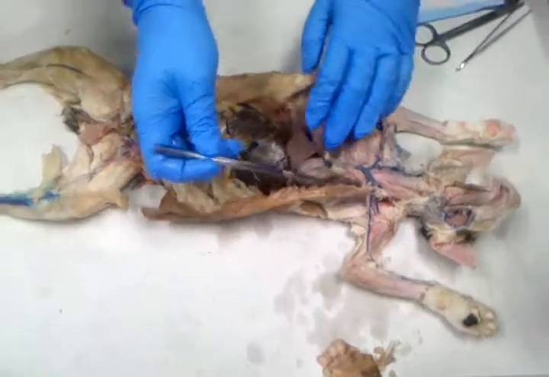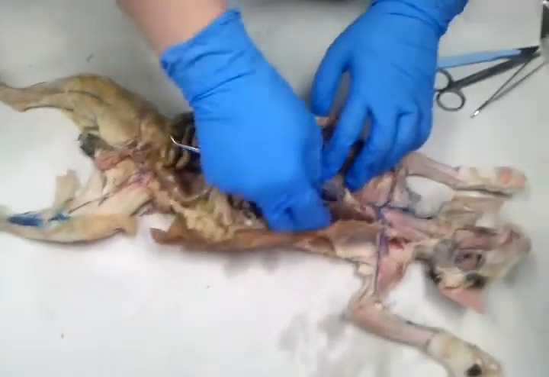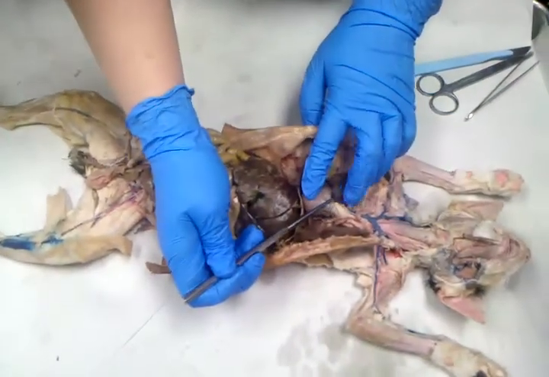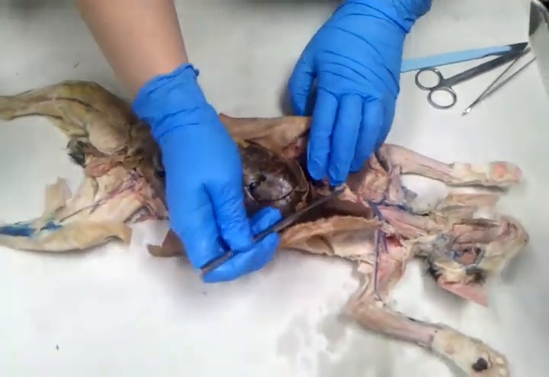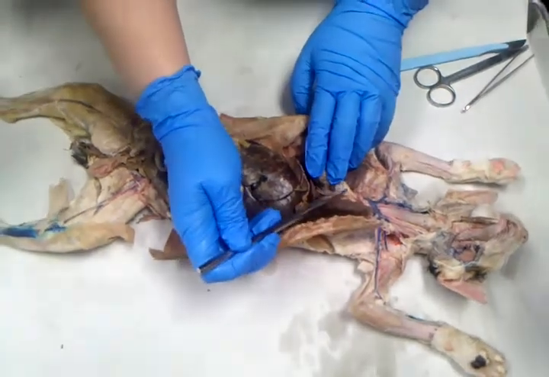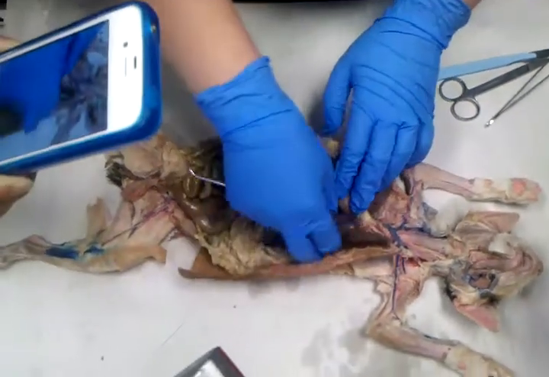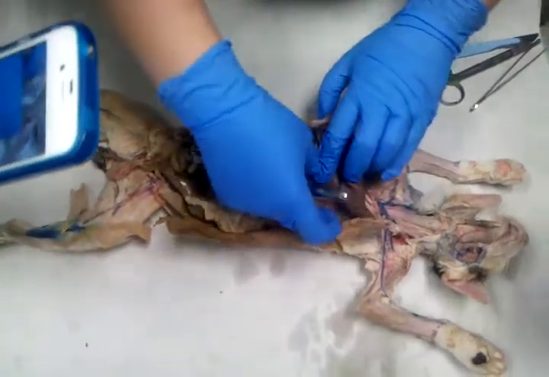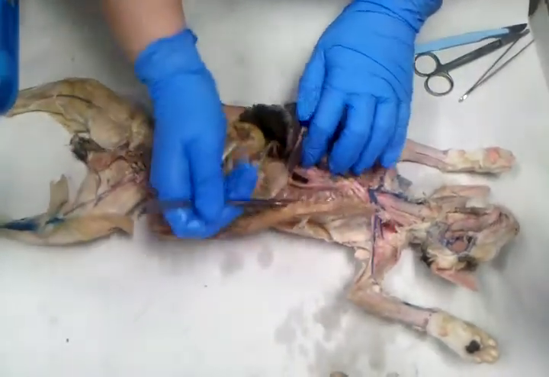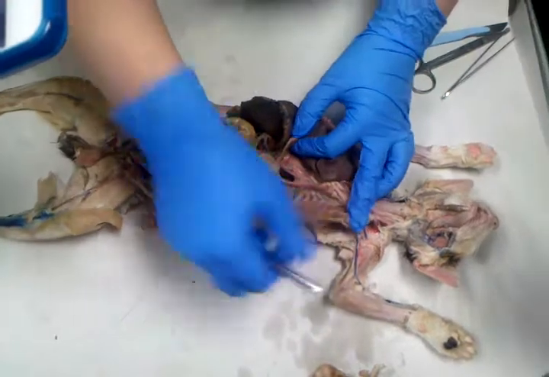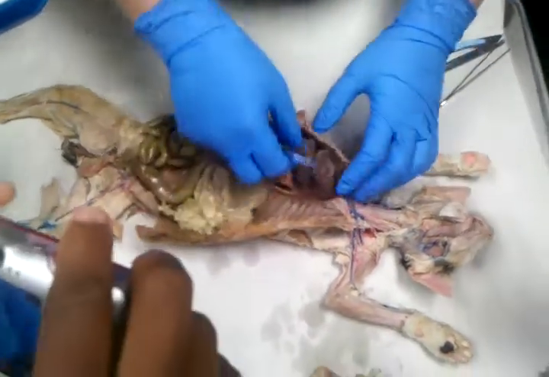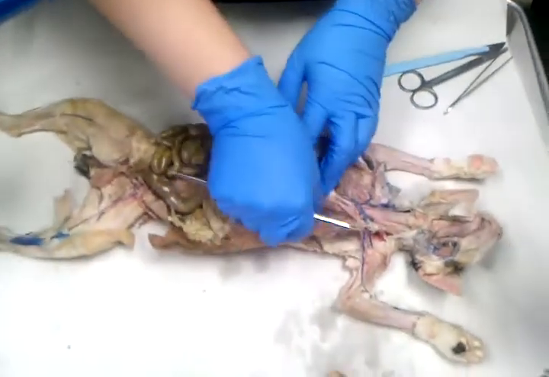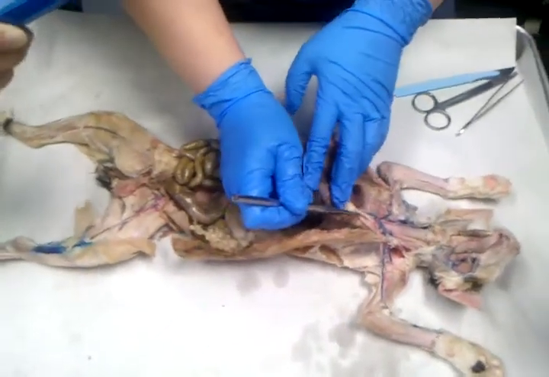Now arteries above the diaphragm. Coming up out of the heart, you have the ascending aorta right here. It turns into the aortic arch, and the aortic arch is going to turn and go down, and it turns into the descending thoracic aorta right there.